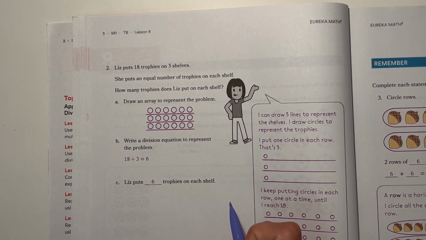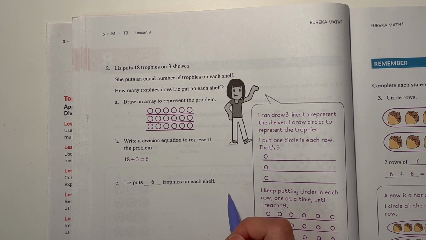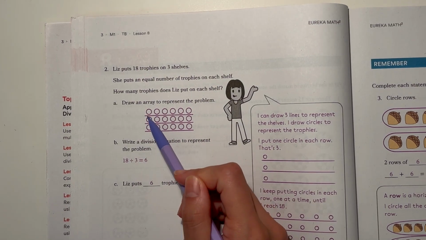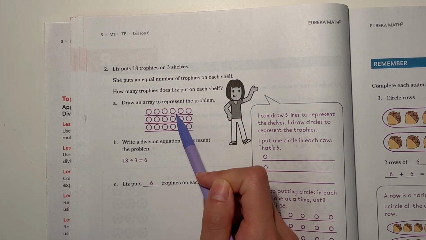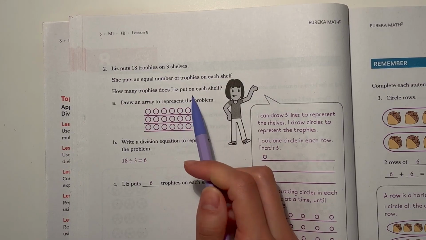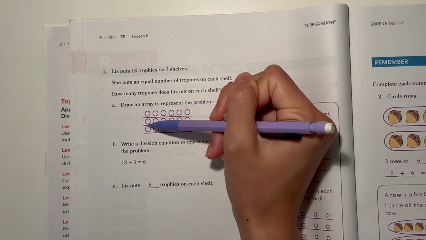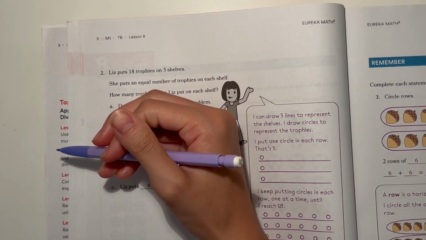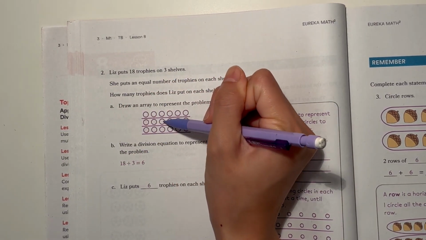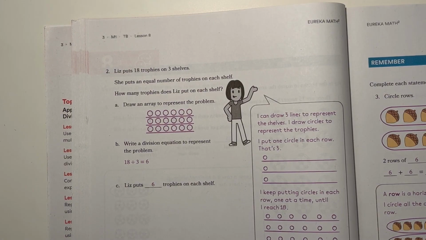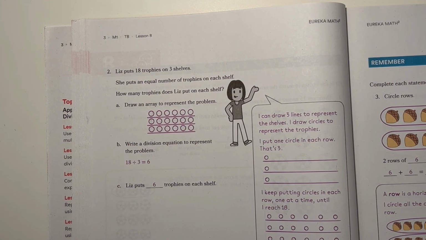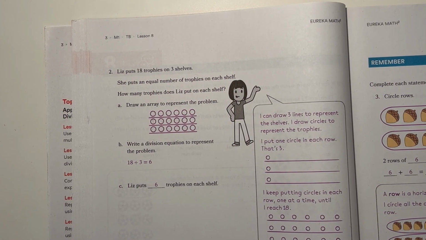So 3 shelves, we can think of that as 3 rows. And to find the equal number of trophies on each shelf, we can keep adding until we reach 18. So 1, 2, 3, 4, 5, 6, 7, 8, 9. So basically add a circle at a time in each row until you reach 18.